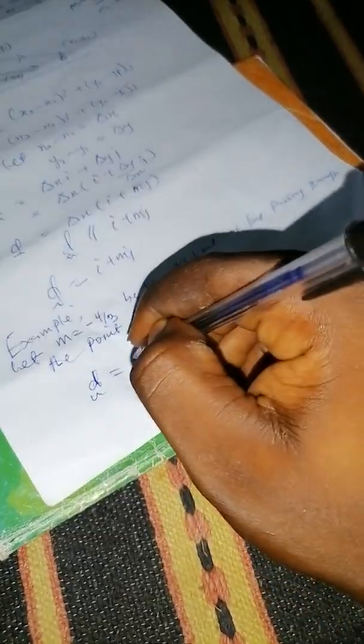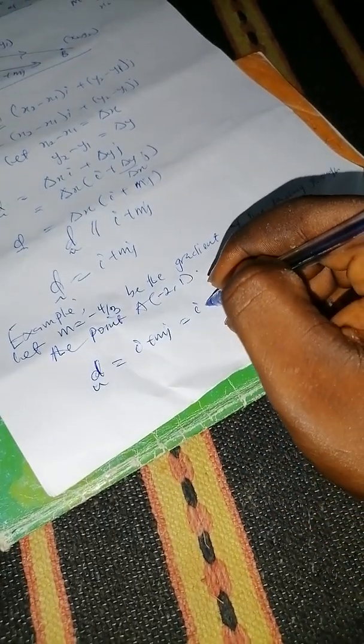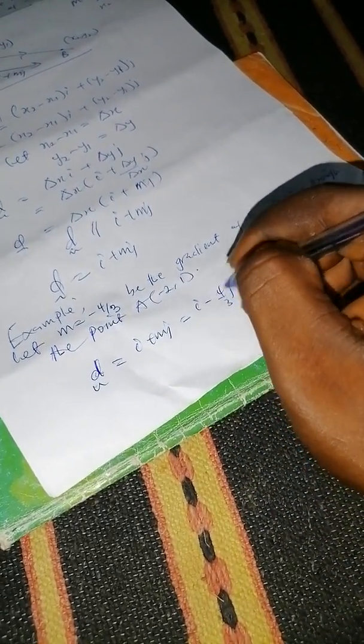Okay, let's take one example. Let m, which is the gradient, which is minus 4 over 3, be the gradient of the line passing through the point A, which is (2, 1). Find the equation of this line. So you know that your direction vector, you can just go straight to the point. Your direction vector is i plus mj. And so your direction vector is just i minus 4 over 3 j, right?